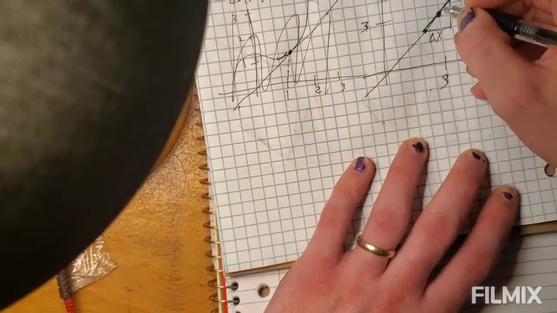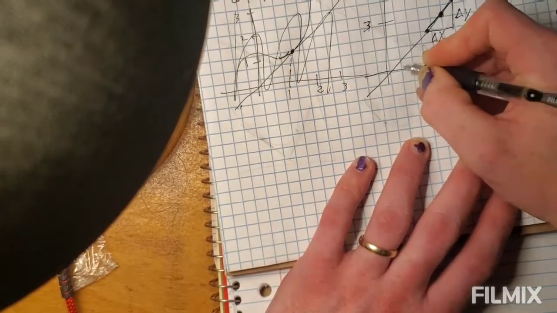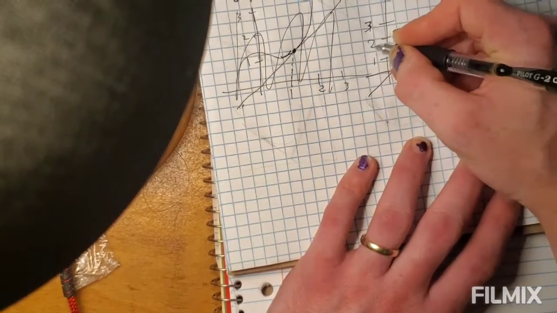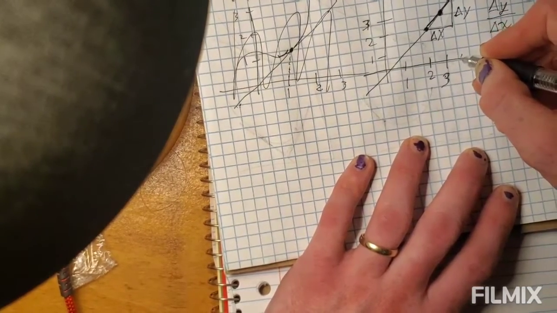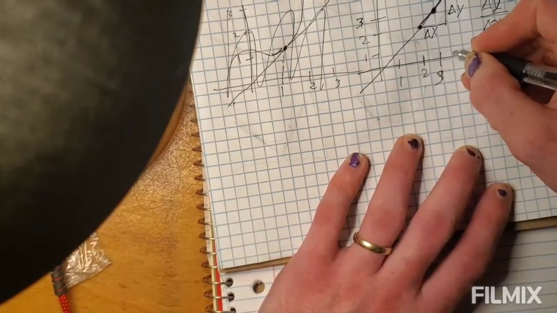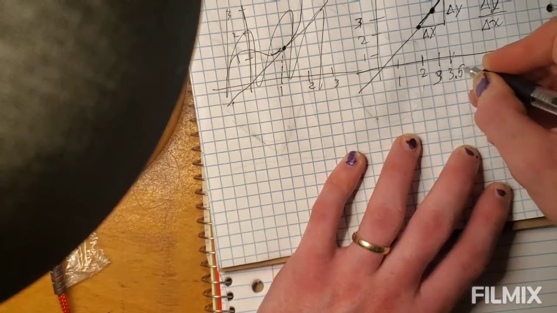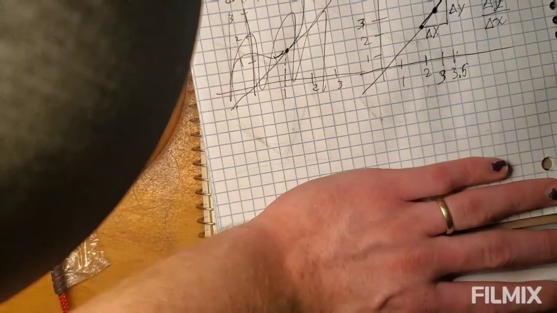So this point is 3, this point will be 2, there's 1 over here, 1, 2, and this point here, let's say it's 3.5. I know I said I wouldn't use decimals, but that's not a tough decimal to use.